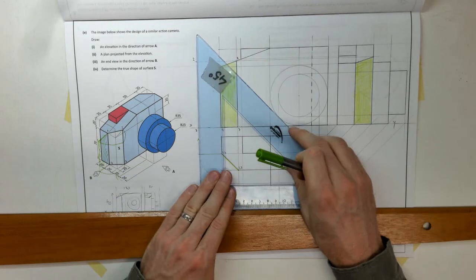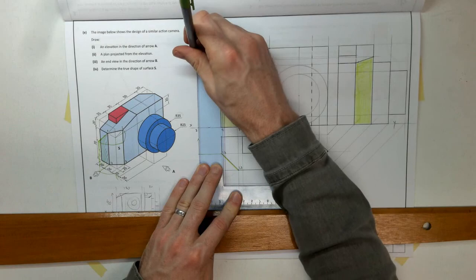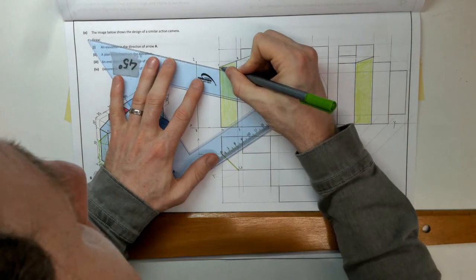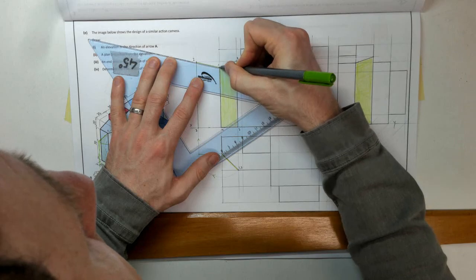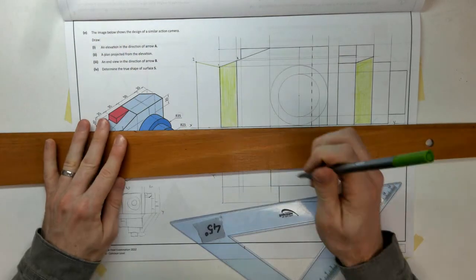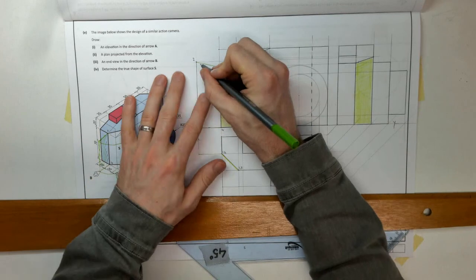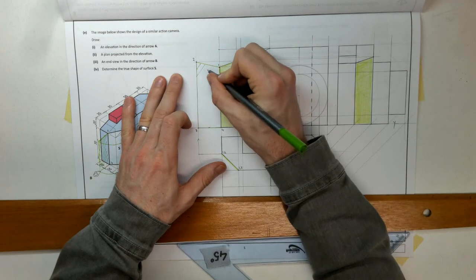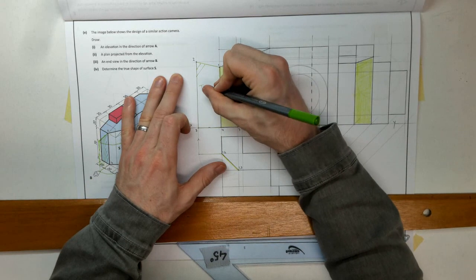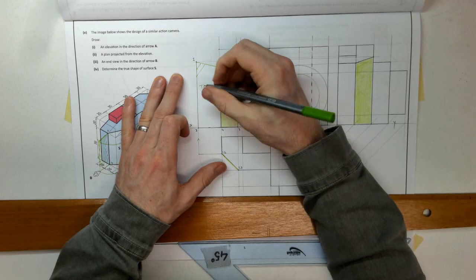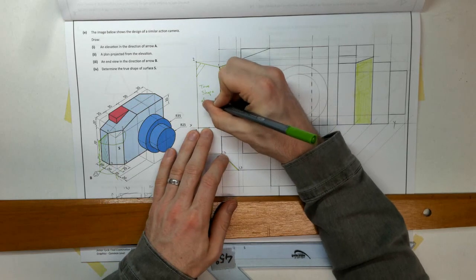I'll just use my pen to mark that in. Right along here, drawing the true shape of S.